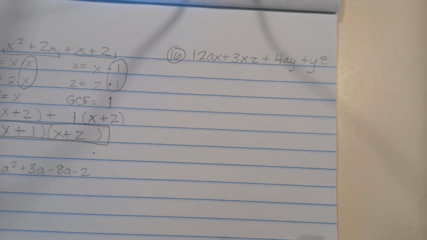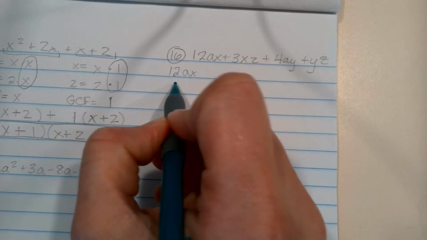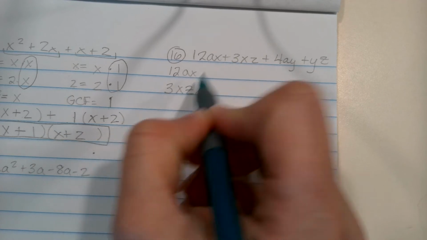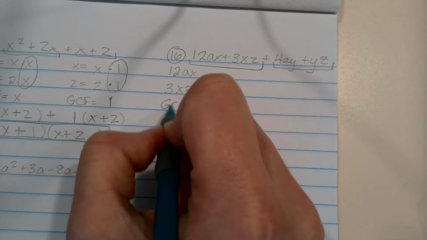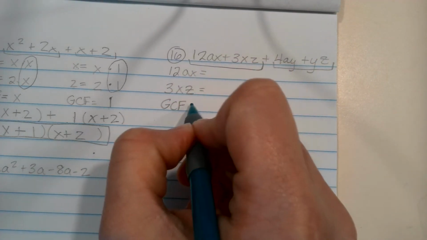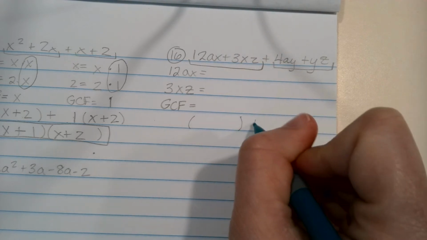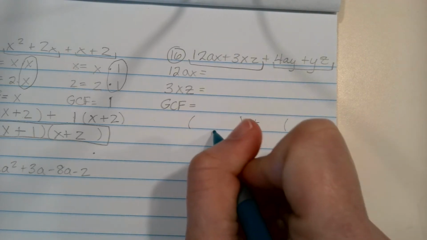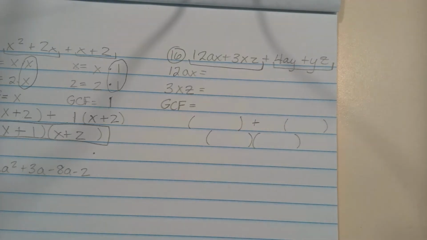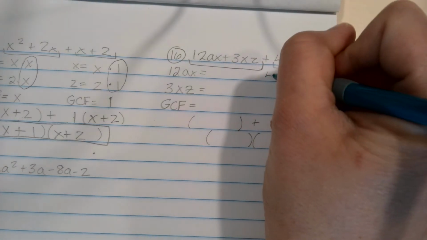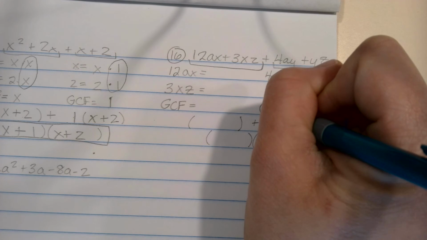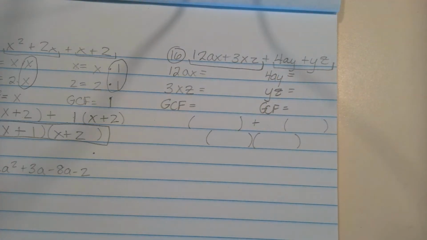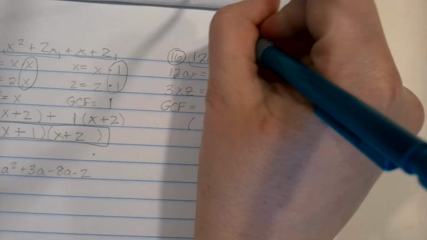16, they're a little more complex. So we're going to write down 12ax and 3xz. That'll be my first group. My second group will be right there. And I'm going to find the greatest common factor. I'm going to then write them as monomials times binomials, and then the two binomials times each other. Okay, our second groups are 4ay and yz, and we have to find the greatest common factor with those as well. Alright, so 12, if you need to make a factor tree, go ahead and do that.